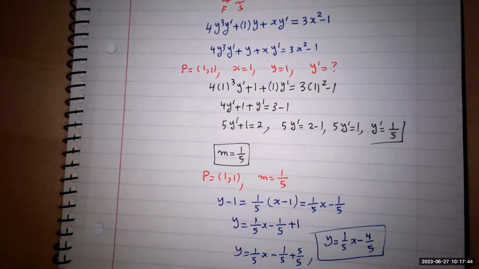Okay, so that's the problem of the tangent line in a case of the implicitly defined equation. And we are done with this section, which is implicit differentiation 2.6. Any question?